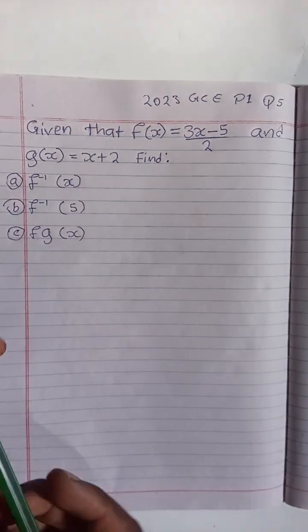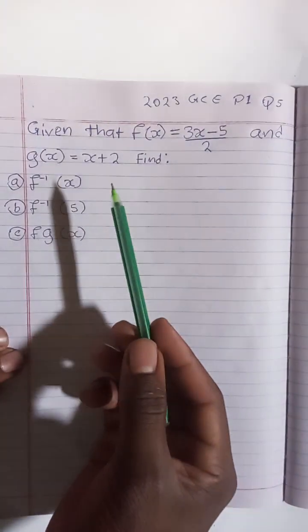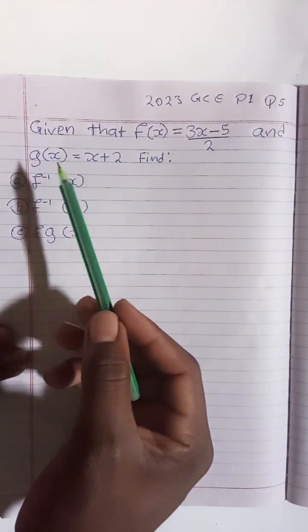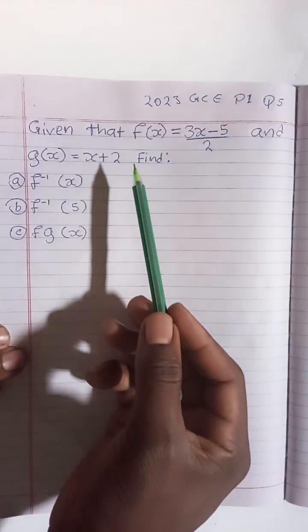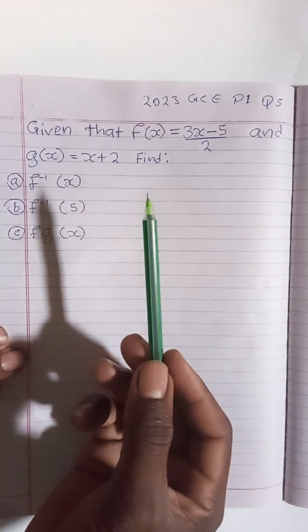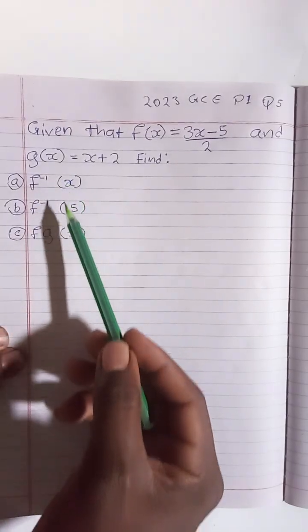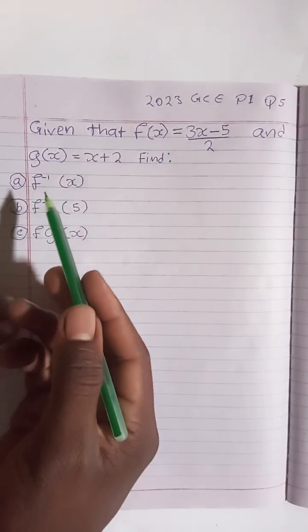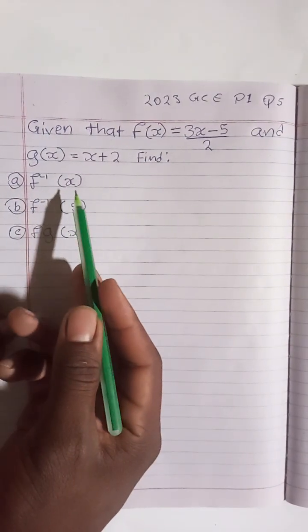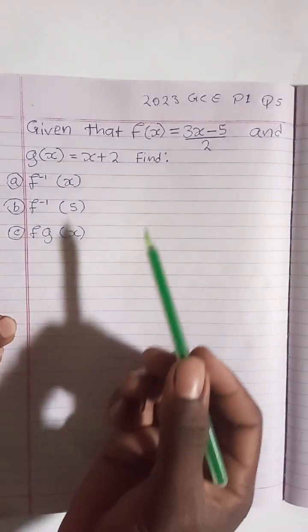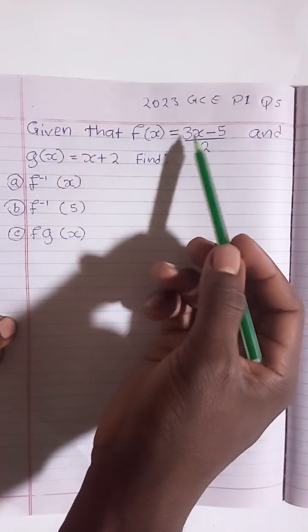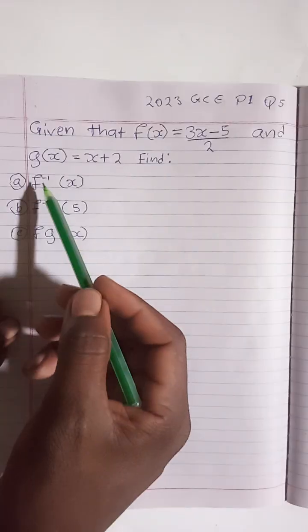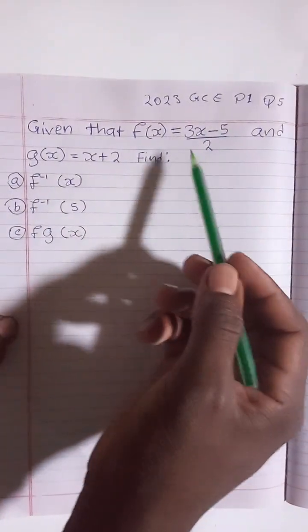So in this statement, there are two functions that they have given us. The function f, which is this one, and also the function g, which is this one. With these two functions, they are going to help us to find the answers for the questions that follow. So let us start with question A, which says find the inverse function of f of x. We are going to use this function because of this letter f, and here there's f also, which is directing us that we should use this function.